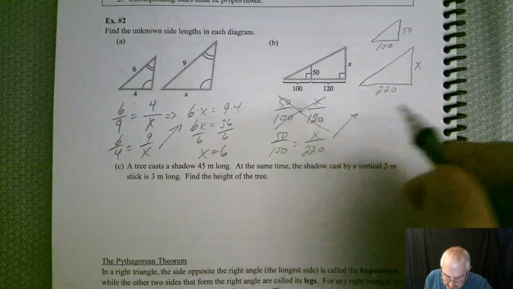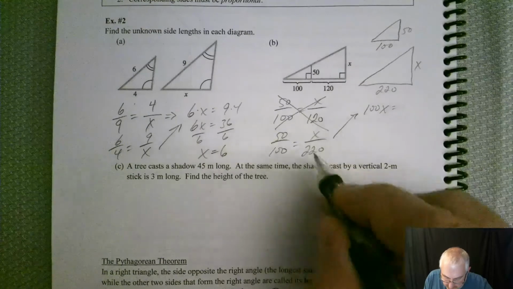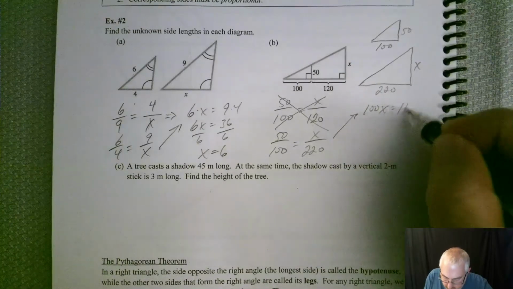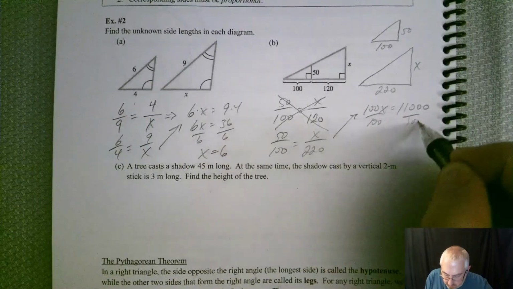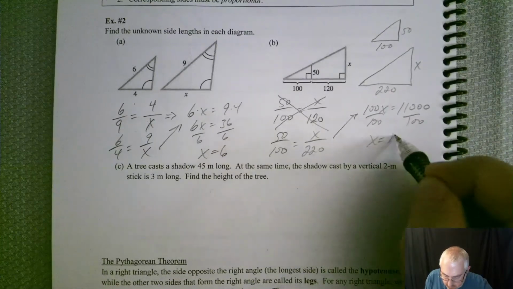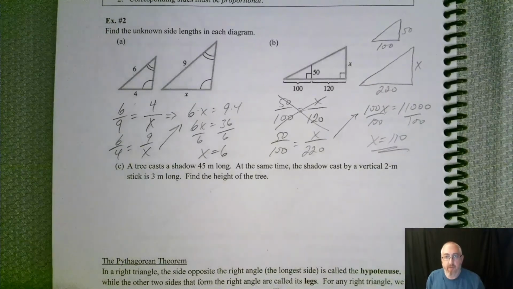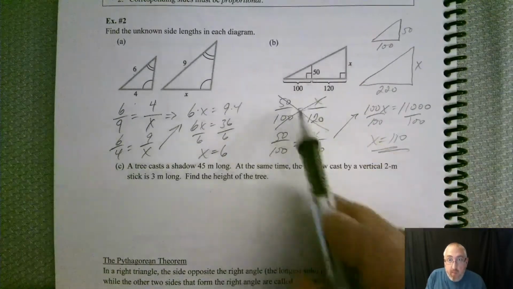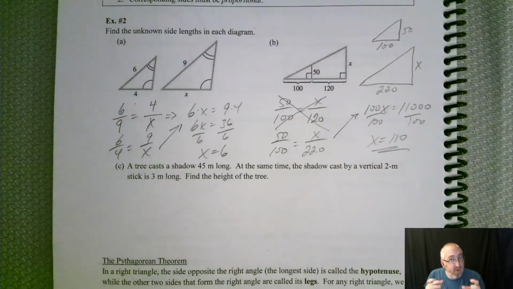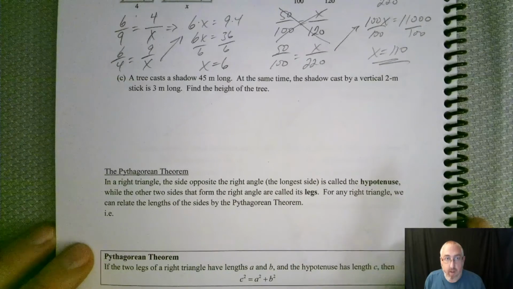So cross multiply. 50 times 220 is 11,000. Divide by 100, and you get 110. So 110 is your value of x there. All right, so just be a little bit careful with those embedded diagrams because they're trying to trick you. So, okay, let's do one more, and then we'll pick up the rest in the next video.